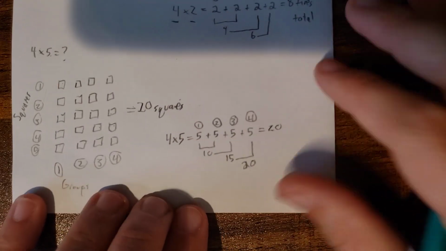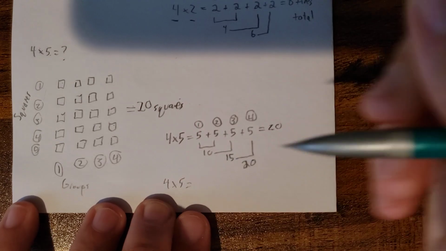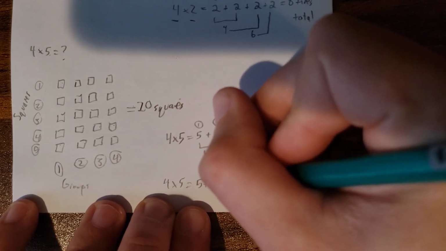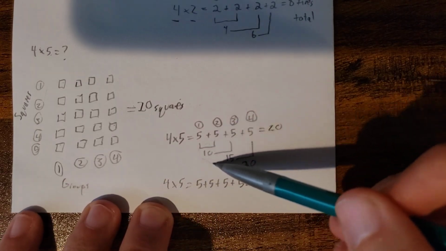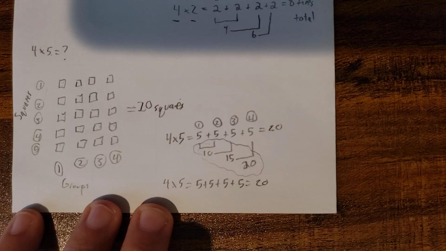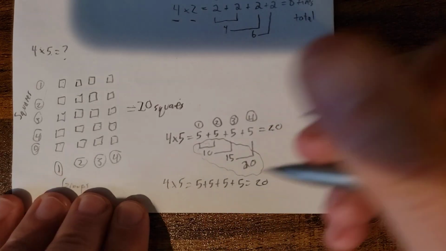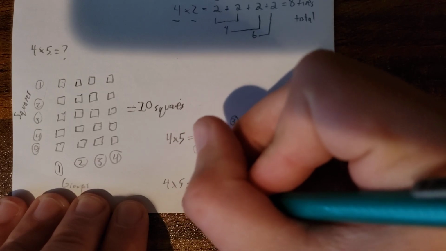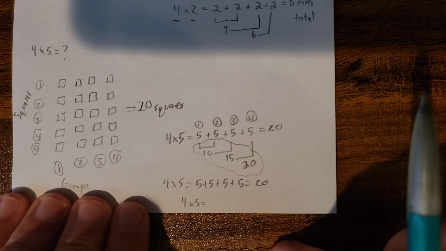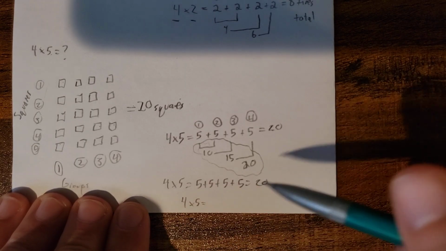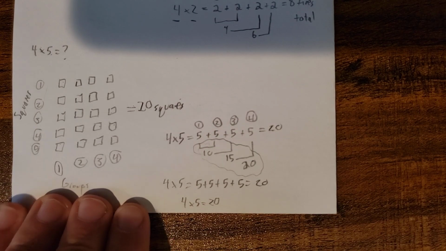So you could show this the same way. 4 times 5 equals 5 plus 5 plus 5 plus 5 equals 20. And you can do these addition steps in your head, or eventually you'll get quick enough at it that you can say 4 times 5, and you can do it all in your head. That's 5, 10, 15, 20. Counting by fives. You'll know it just that quick.